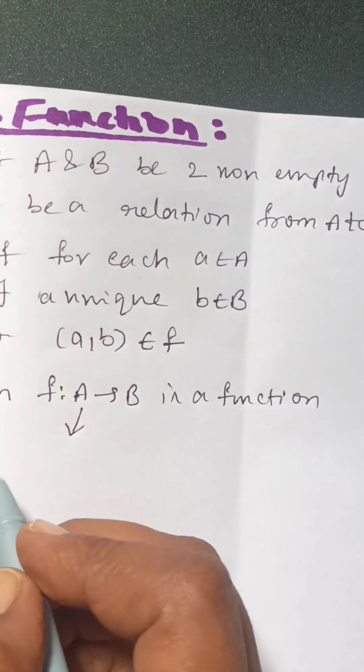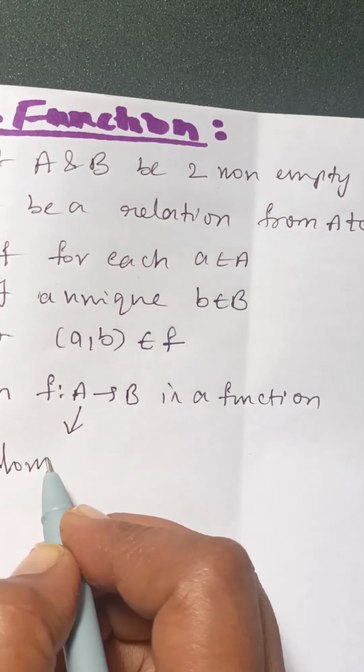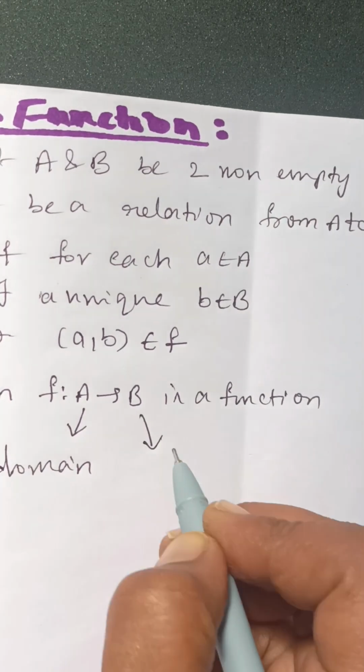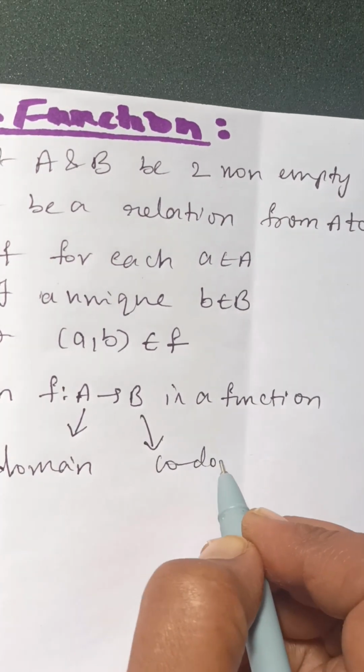Here the first set is called the domain, and the second one is the codomain.